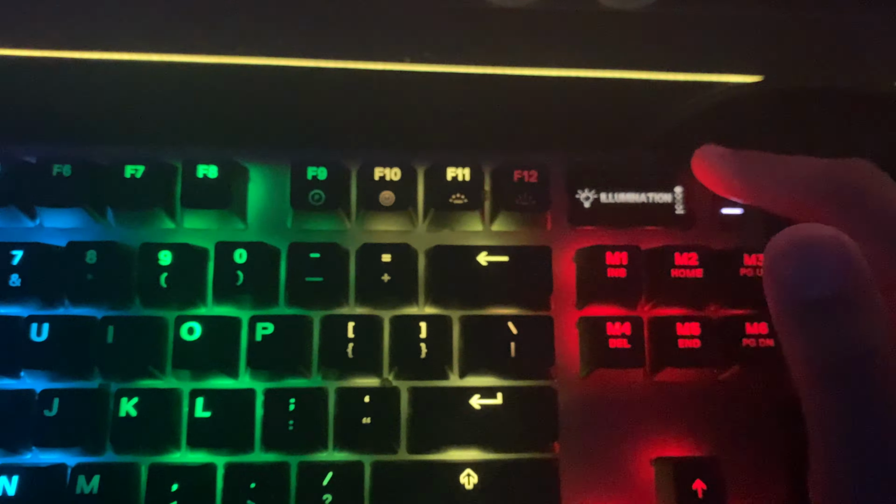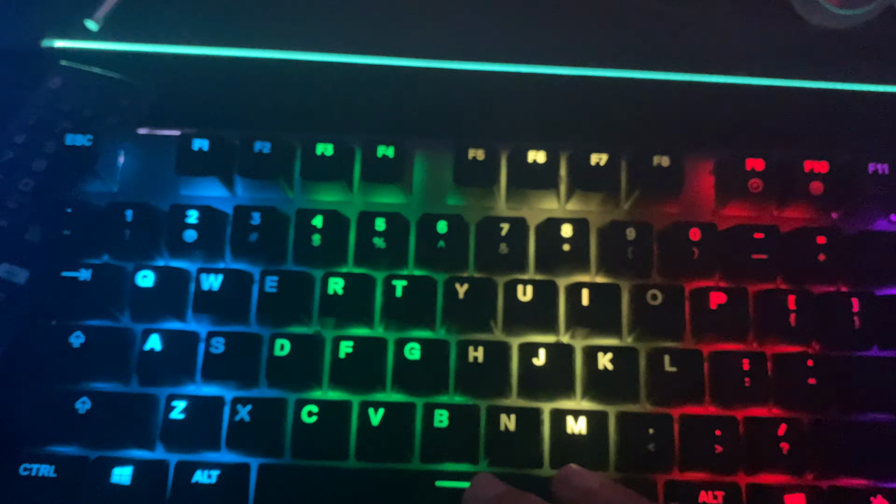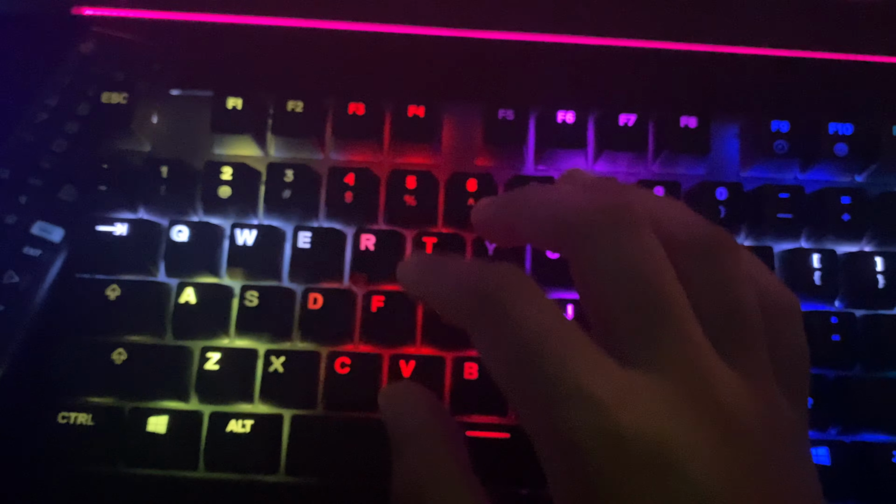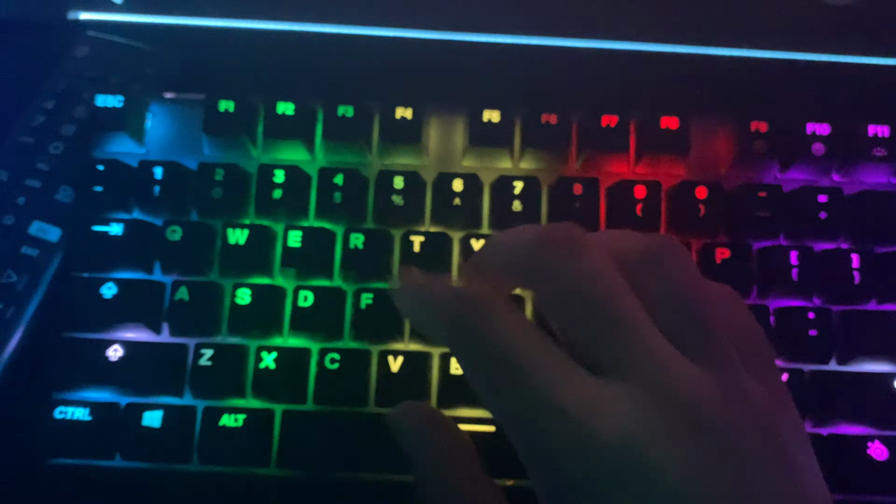And one thing I do like about it, it has a little ripple effect. So when I type on a certain key within that row, it will pop up white. I chose a white color because it's a nice little finishing touch. So it's cool when I'm typing.